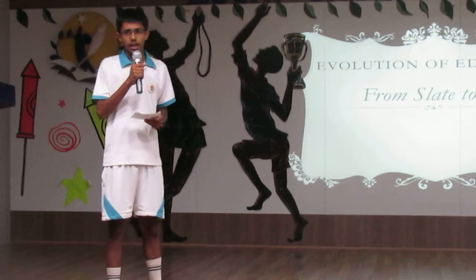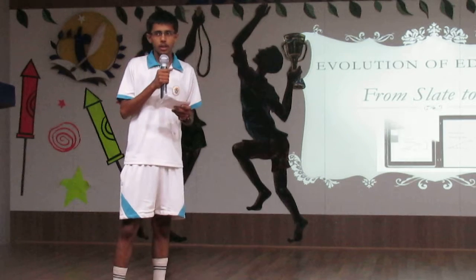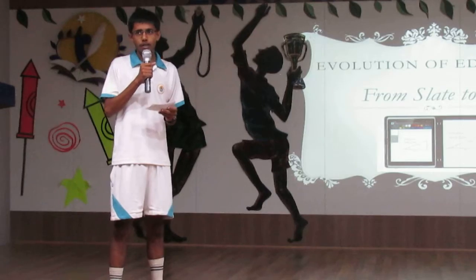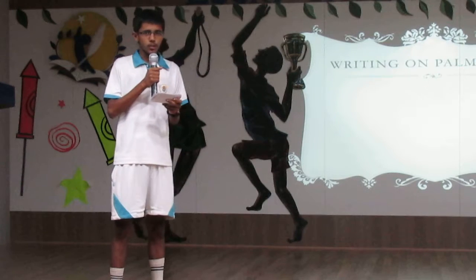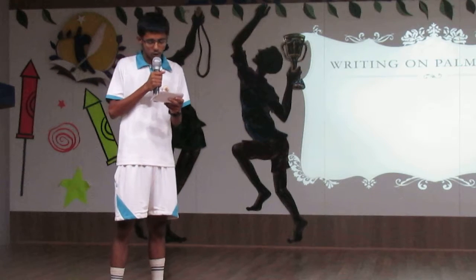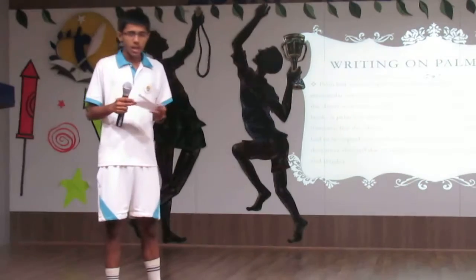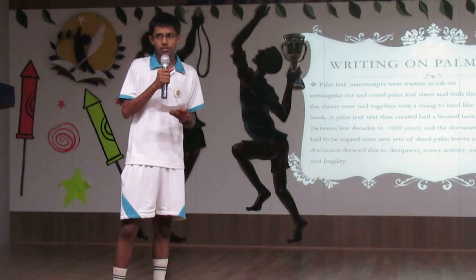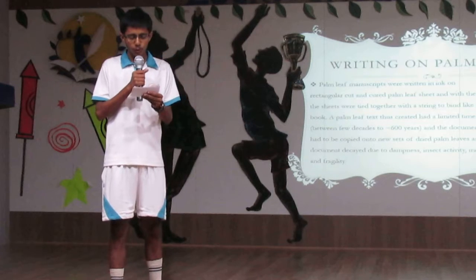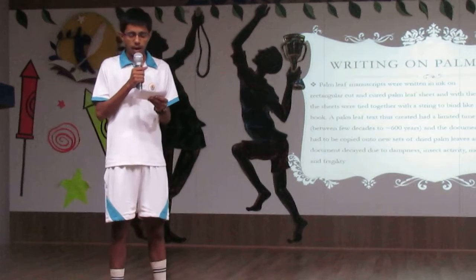Early education in India commenced under the supervision of a Guru, where the Brahmins used to learn about the scriptures and the religion, whereas the Kshatriyas were educated in the various aspects of warfare. These teachings were written on palm leaves, the same types of leaves which were used to write the Vedas and Mahabharata.